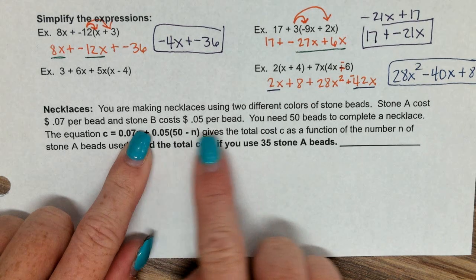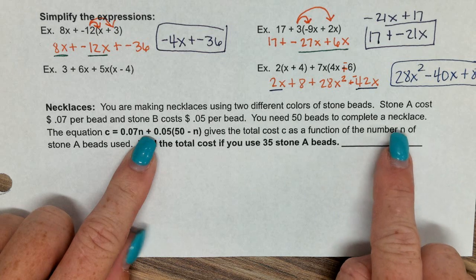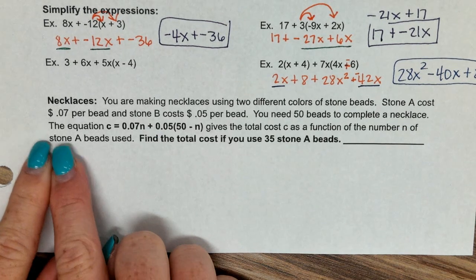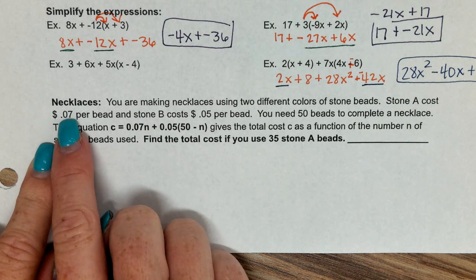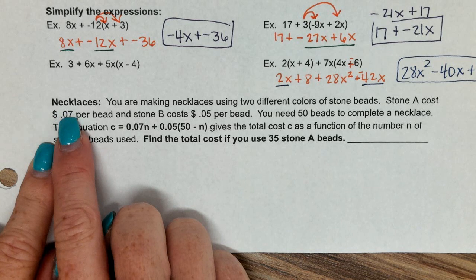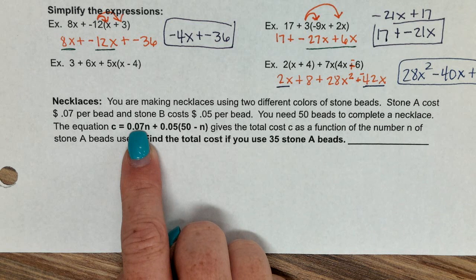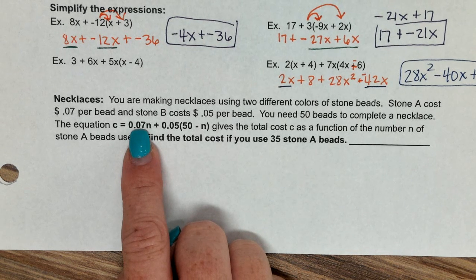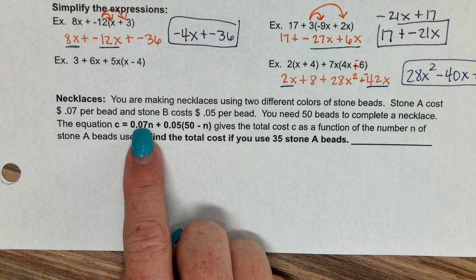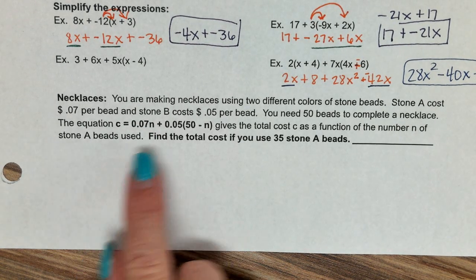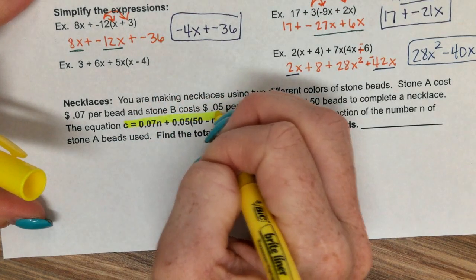It gives you C, the total cost, as a function of N, and what does N represent? Number of stone A. Stone A. So how much was stone A? 7 cents. So they did 7 cents times N. So to get stone B, you're going to have to do 50 minus N, because 50 is how many you need total, yes? Then subtract out how many of stone A you did. Now they gave you the equation, and they ask you to use it to solve.